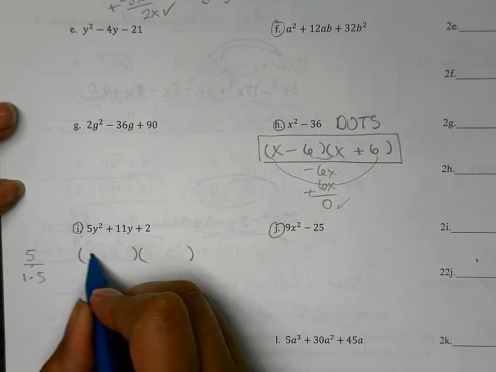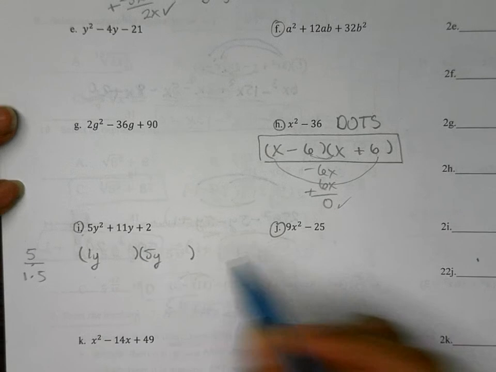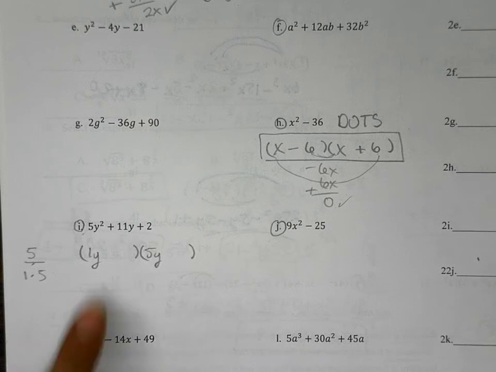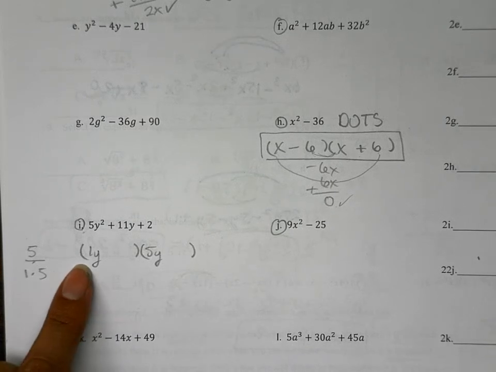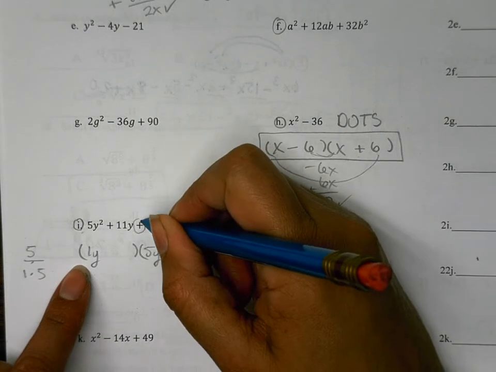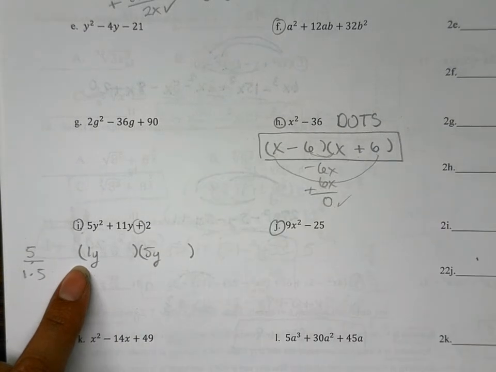Now, here I usually just put y and y. Is that going to be enough? Okay, so the factors of 5 are 1 and 5. So 1y and 5y. If you put 5y and then 1y, would it matter? Can you just put 5, 1, and 1? Yes. If you didn't put the 1y and you just put y, that's fine.